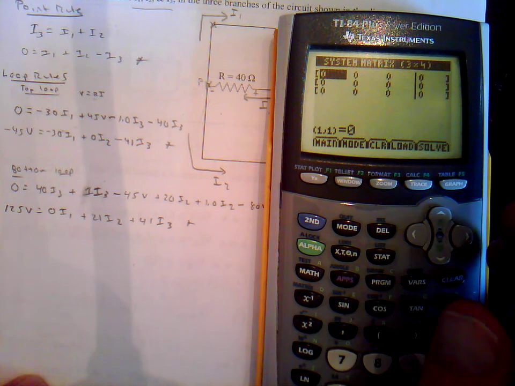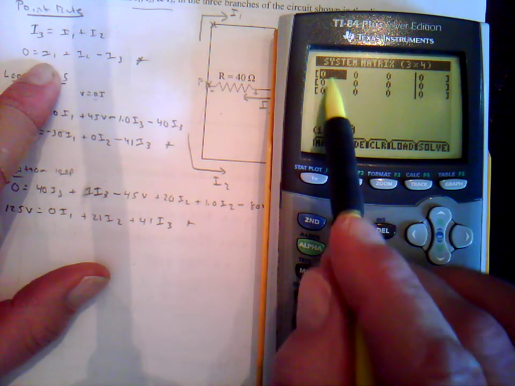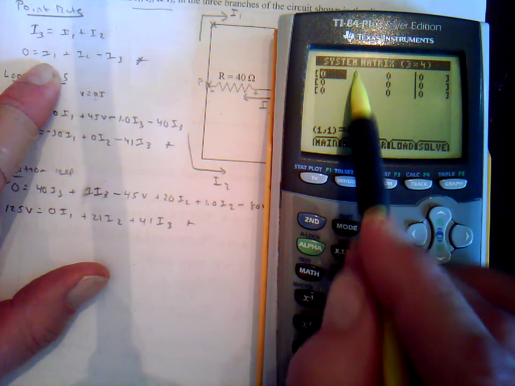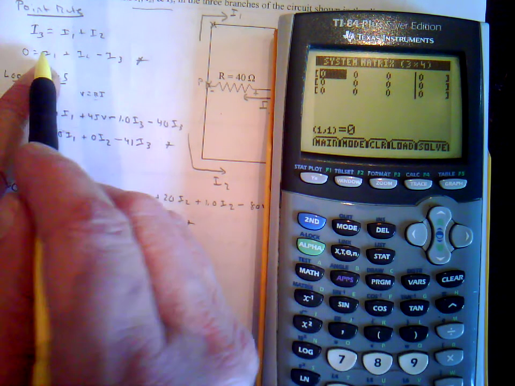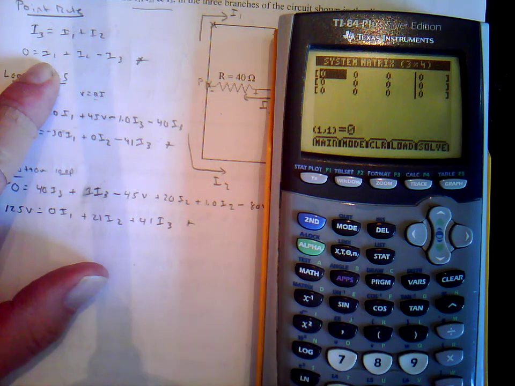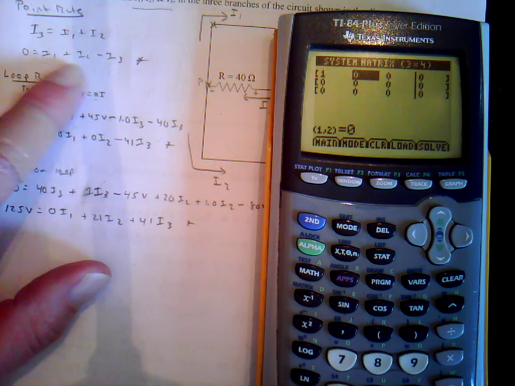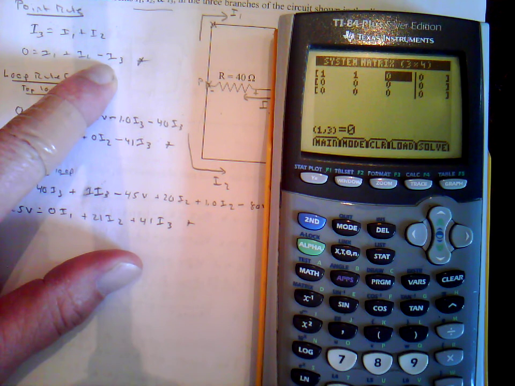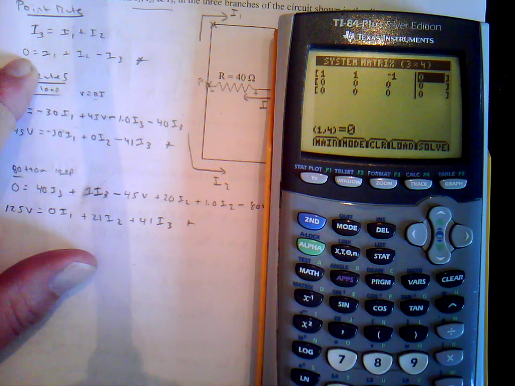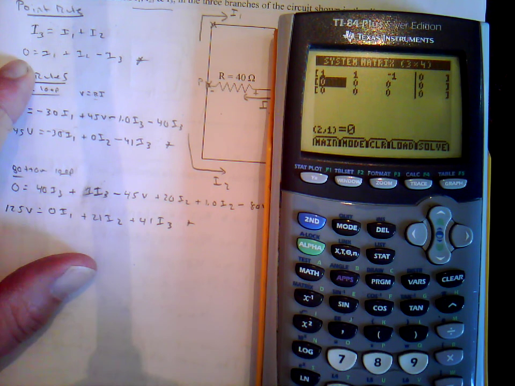So let's take a look at this first equation. This is coefficients for I1, coefficients for I2, coefficients for I3, and the voltages. So in our first equation, the coefficient of I1 is 1. Enter. The coefficient for I2 is 1. Enter. And the coefficient for I3 is negative 1. Enter. And the voltage, or the constant, is 0. Now we go to our second equation.